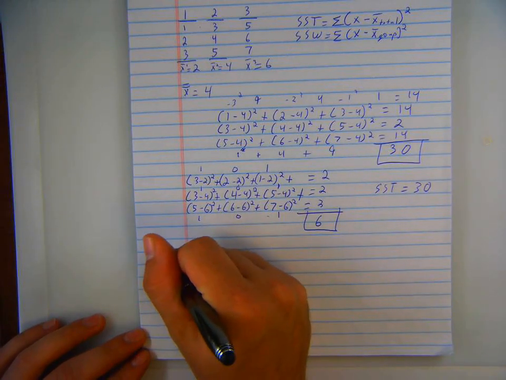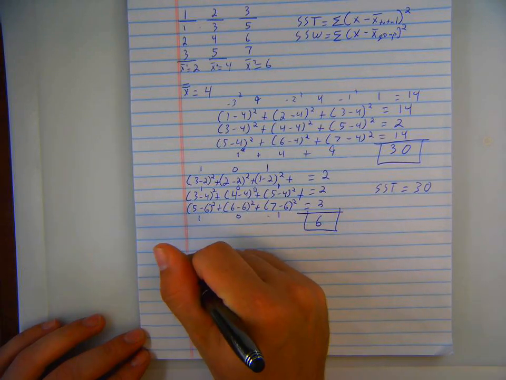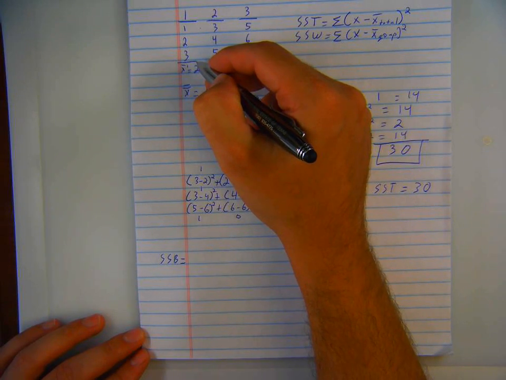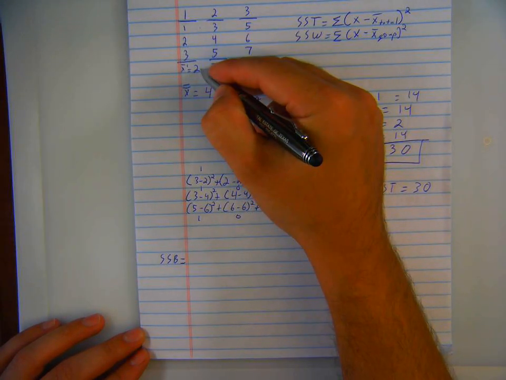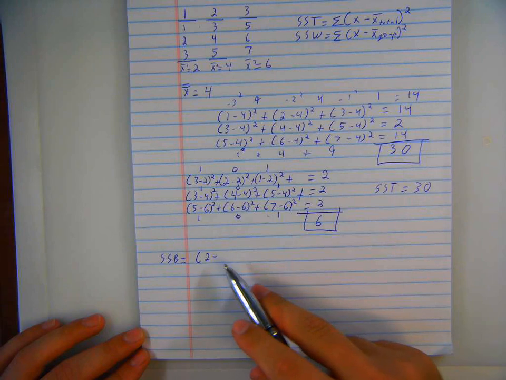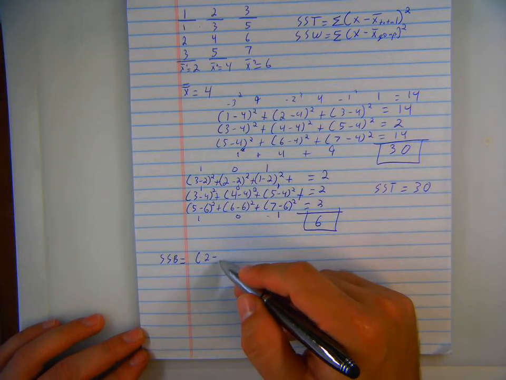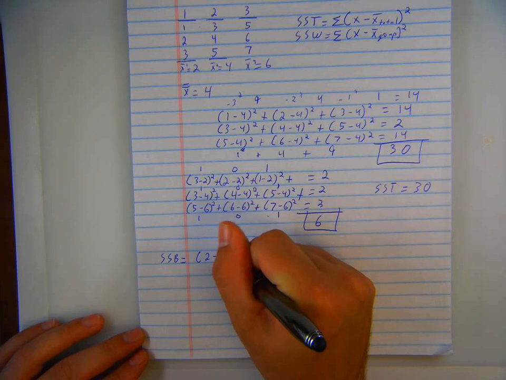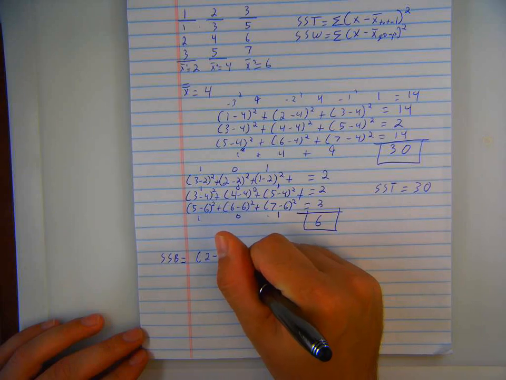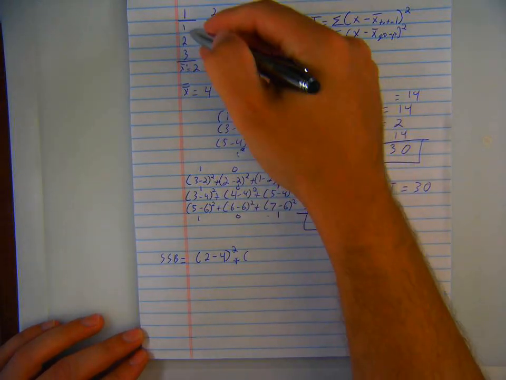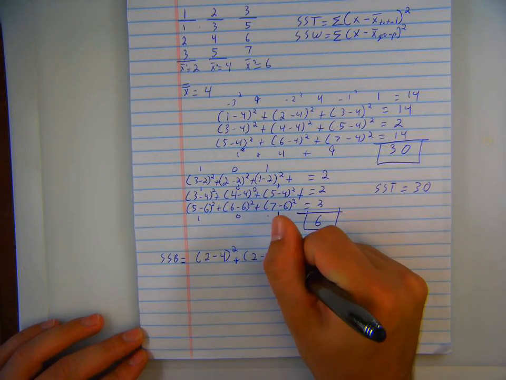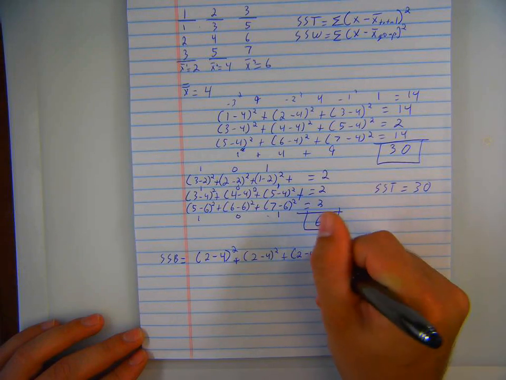We have the sum of squares between, and we'll do the first one. So since our mean for this group is 2, we are going to do 2 minus, now the total mean, which is 4, is going to be used to express here to get at the variance between the groups, or the sum of squares between groups, plus, and then once more, since there's 3 data points, we need 3 data points here. 2 minus 4 squared plus 2 minus 4 squared.